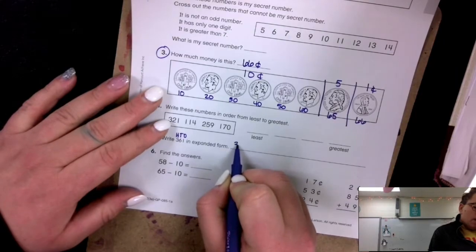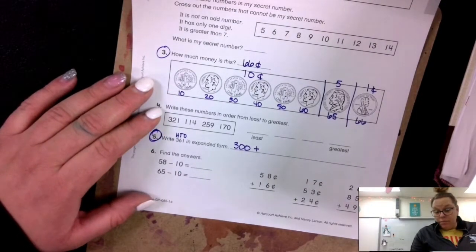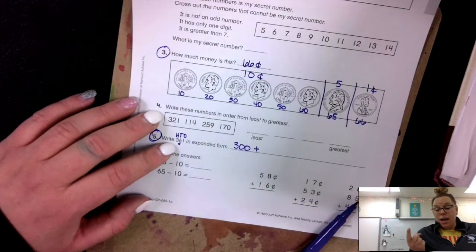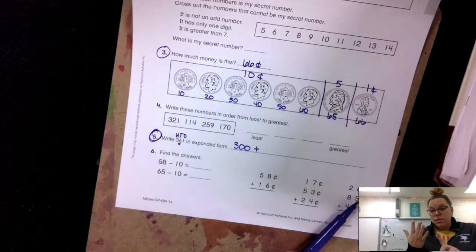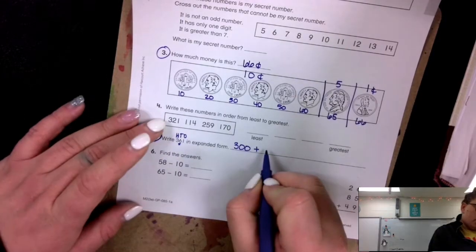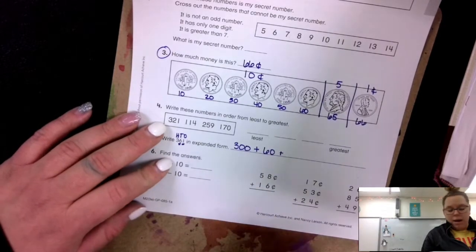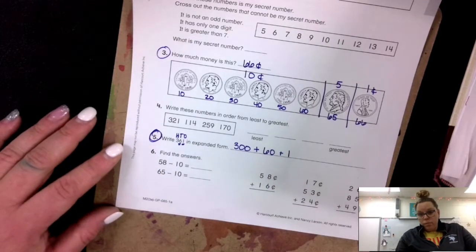So I'm going to write 300. And then I'm going to put a plus sign. Plus what? There's 6 tens. Count by 10 6 times. 10, 20, 30, 40, 50, 60. So I have to write 60. Plus, there's one spot. 1. So this is what expanded form looks like.